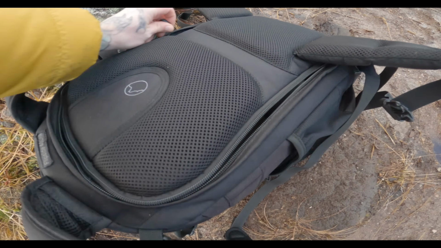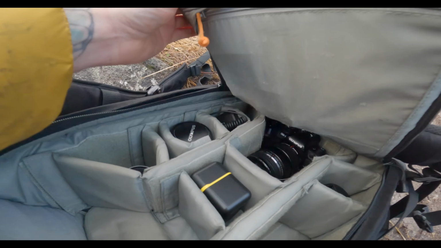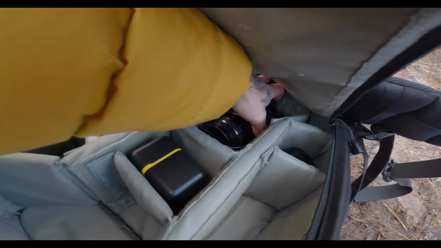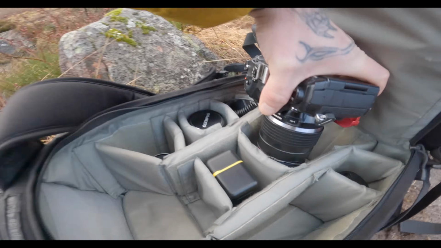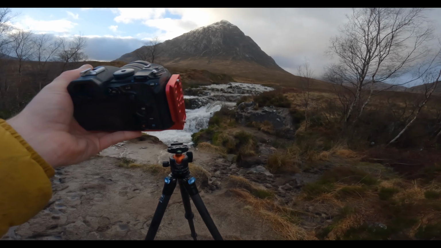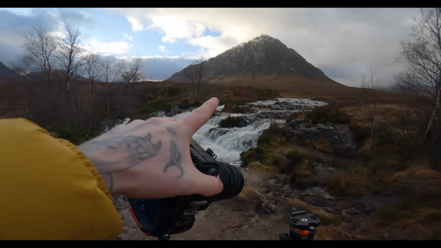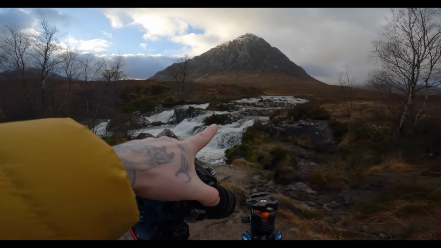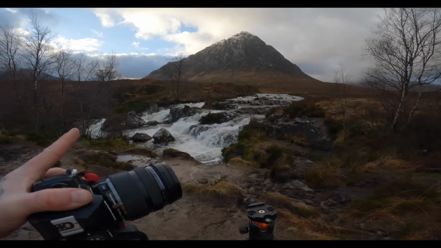Now, I'm using the Olympus 24-40 Pro lens here, so fingers crossed it's wide enough to fit this entire scene in. So I've set up the tripod here. I'll plant the camera there. There's a tree just off in the distance there. We've got a really big waterfall going on there. Let's just see what we can cram in.